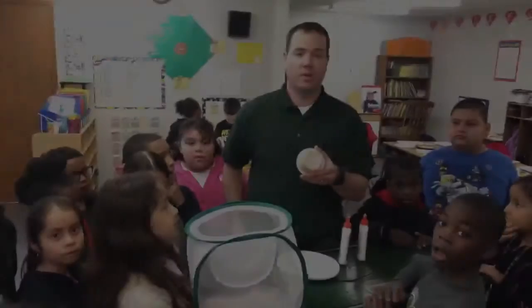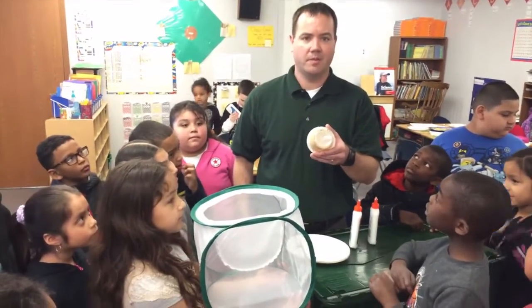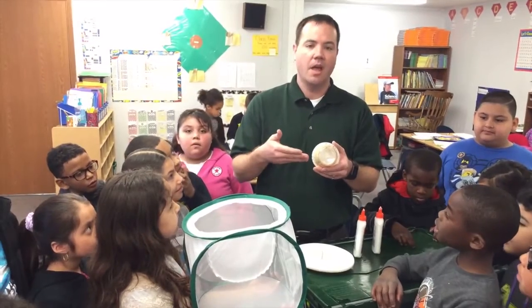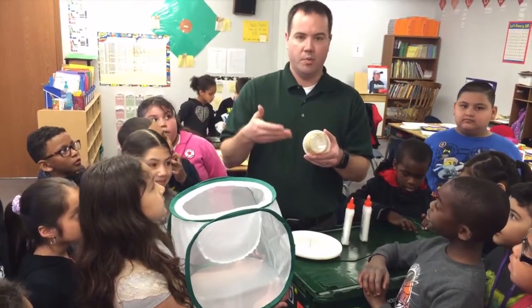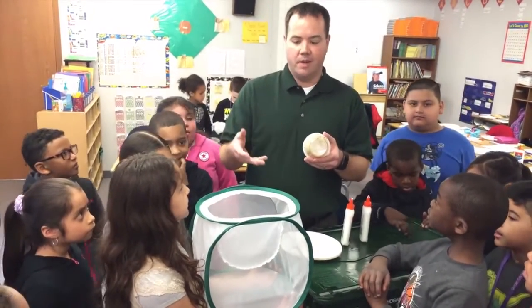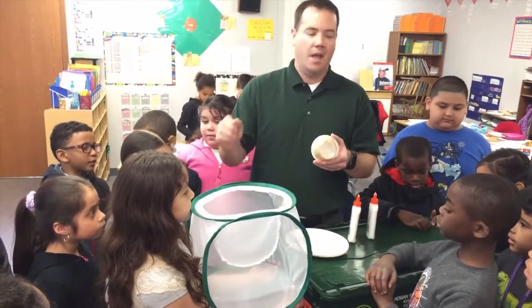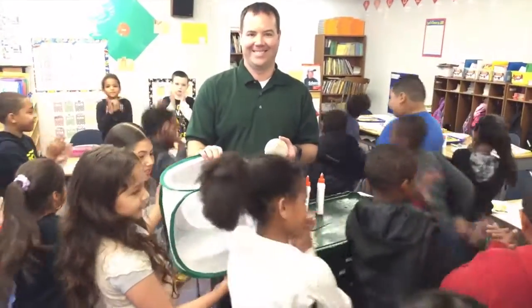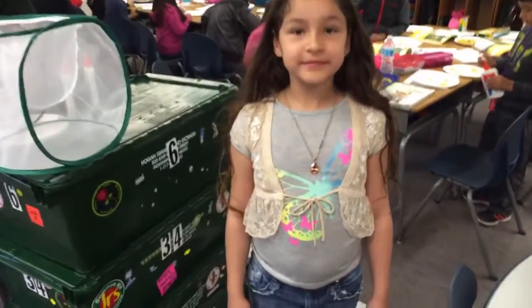We have learned a lot about the life cycle of a butterfly. Now we're going to get to watch it happen. We have the larva here. We're going to watch them turn into the pupa stage. Then they'll come out as a butterfly. We'll put them in the cage here, and then we're going to release them so that the life cycle can continue. And we have butterfly experts right here.